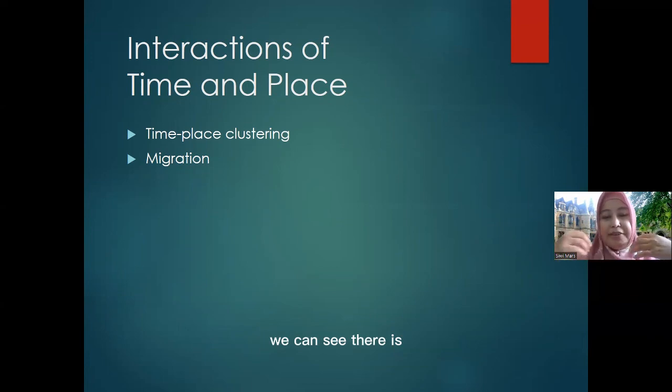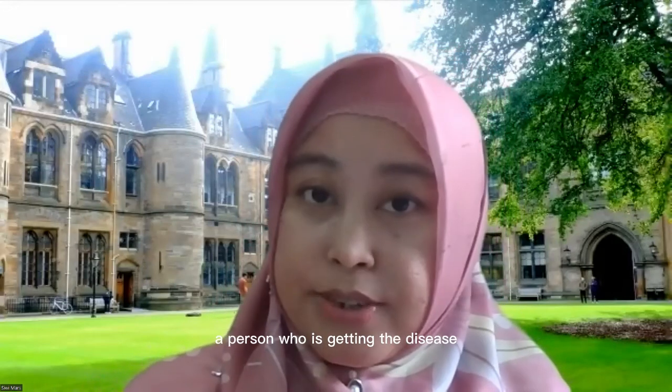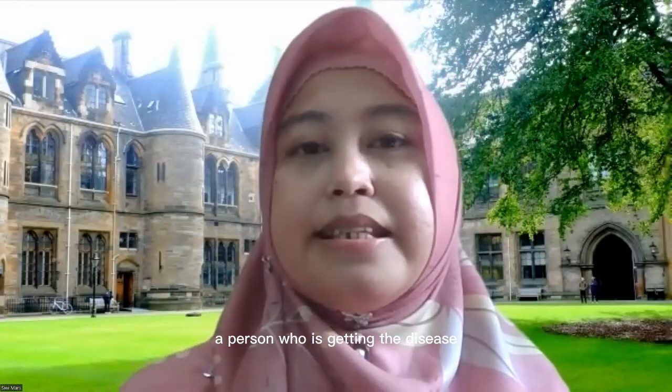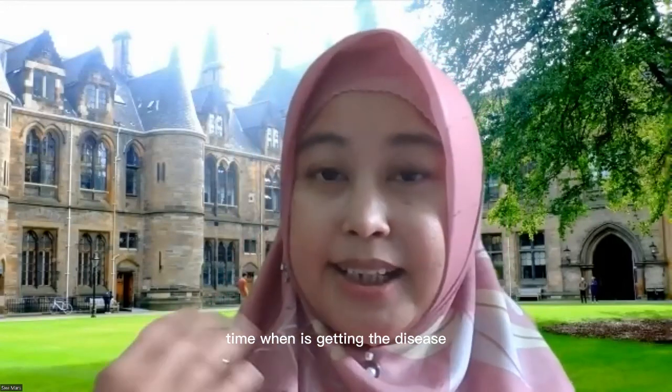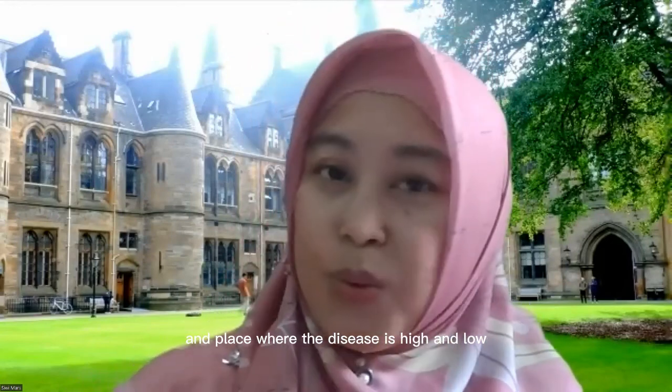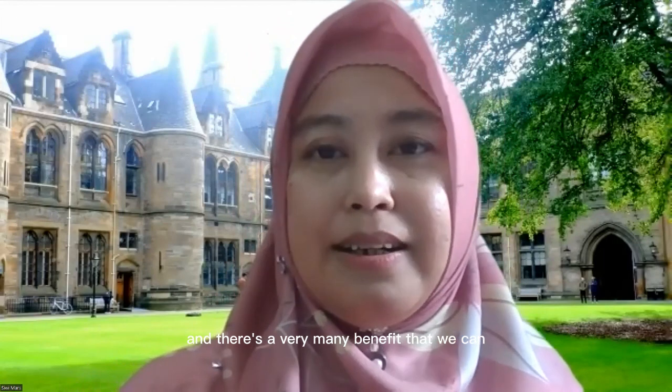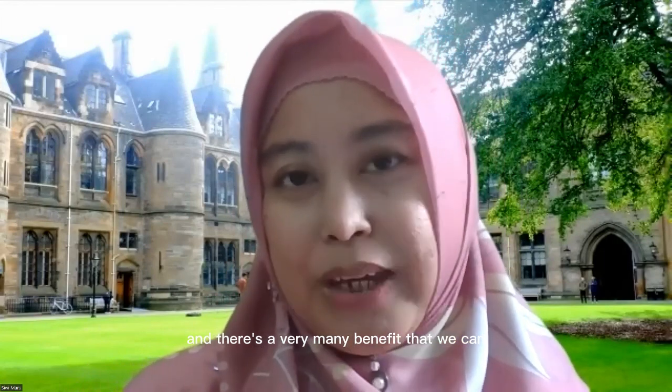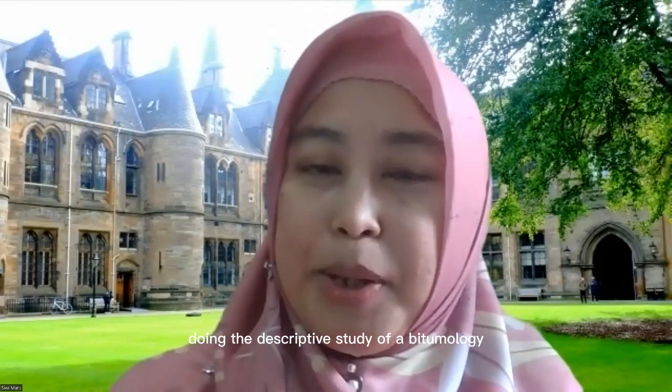We can see there are 3 variables: the person who is getting the disease, the time when the disease occurs, and the place where the disease is high and low. And there are very many benefits that we can have from doing descriptive studies in epidemiology.